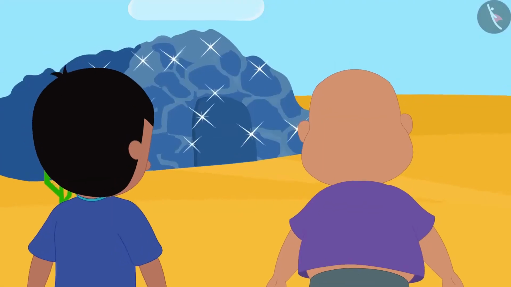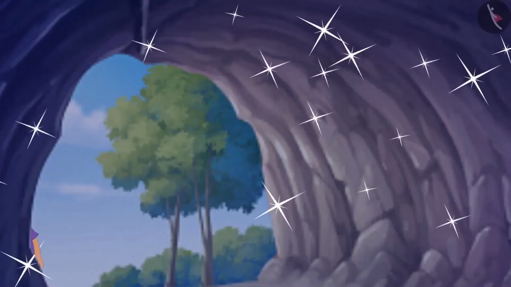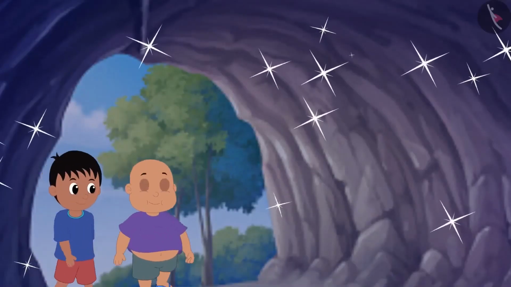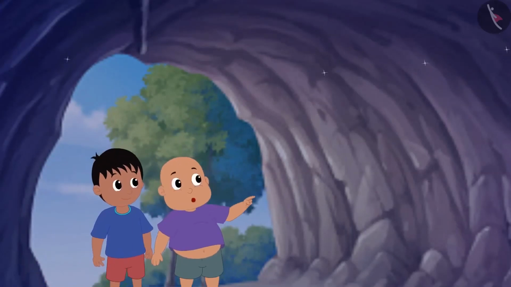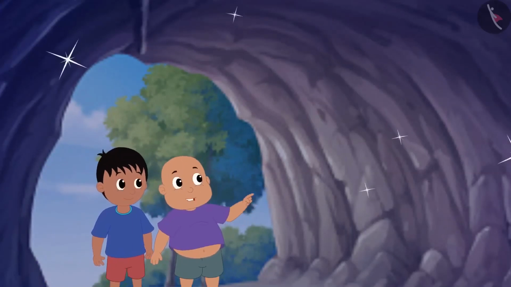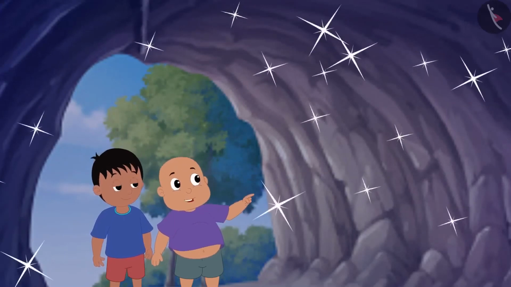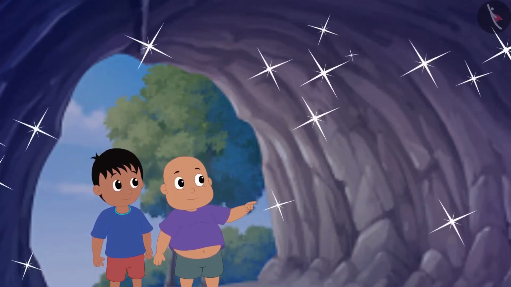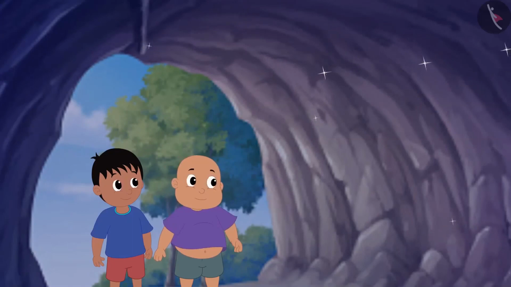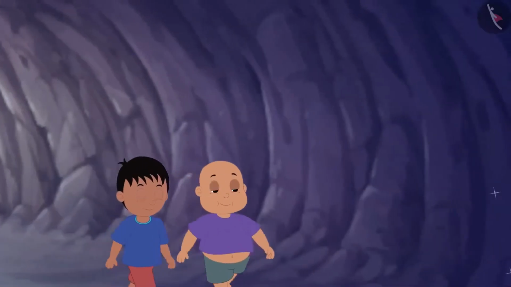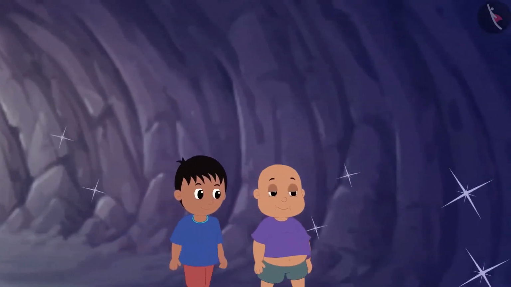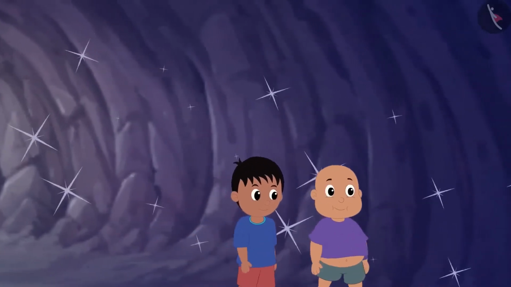Raju and Bablu reached a unique cave while walking. Look, how shiny the walls of this cave are, Raju. Let us find out what is on the other side of the cave. Bablu said to Raju. Raju and Bablu went further inside the cave.